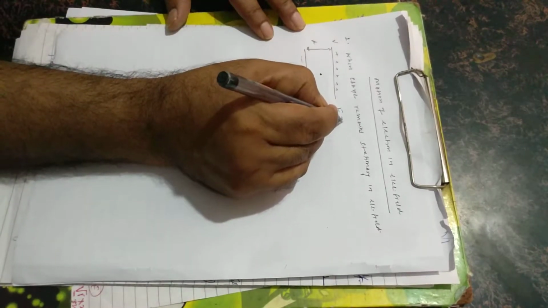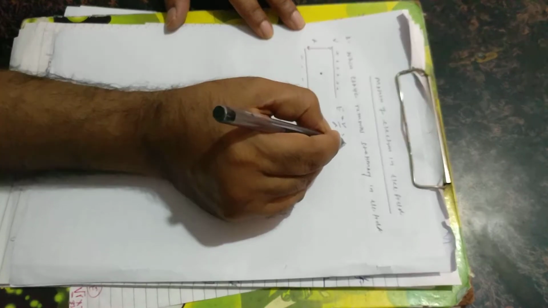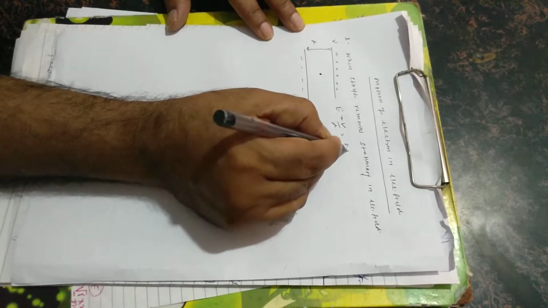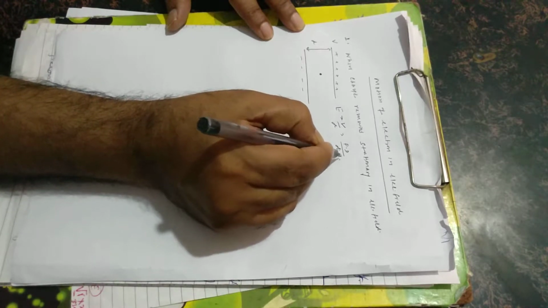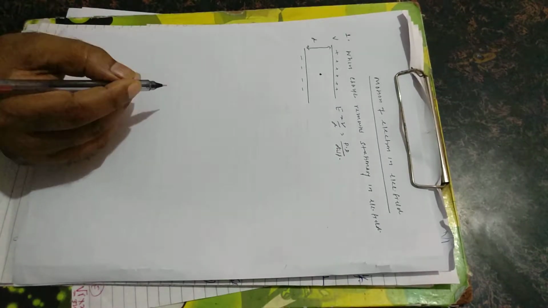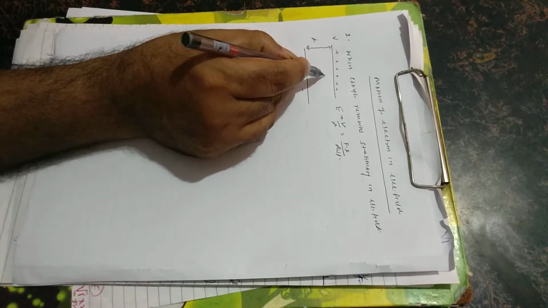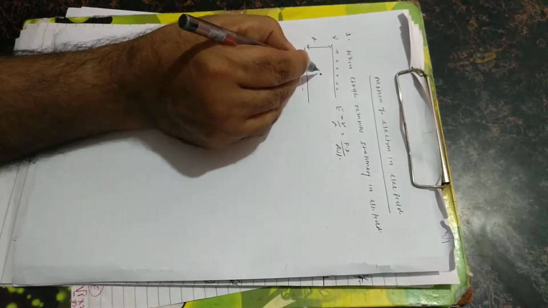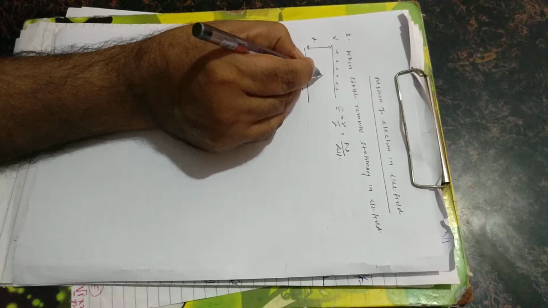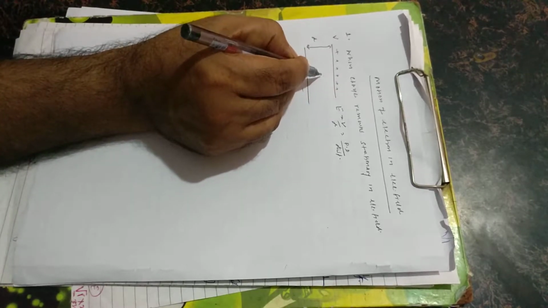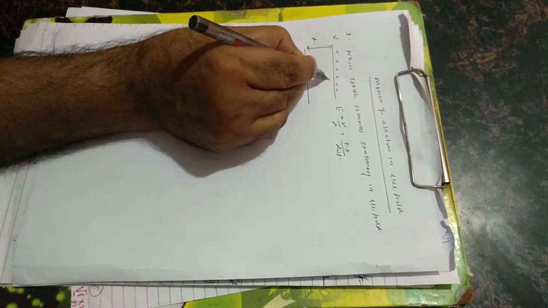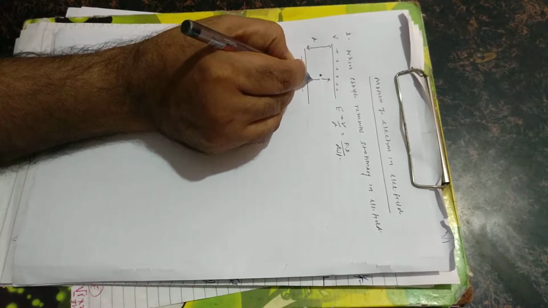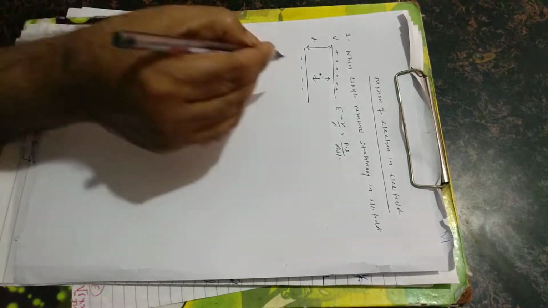So E is equal to V by d. Electric field equals potential difference by separation or distance between the parallel plates. If any charge remains stationary in electric field, and if the charge or electron remains stationary, it means the upward force is equal to the downward force.